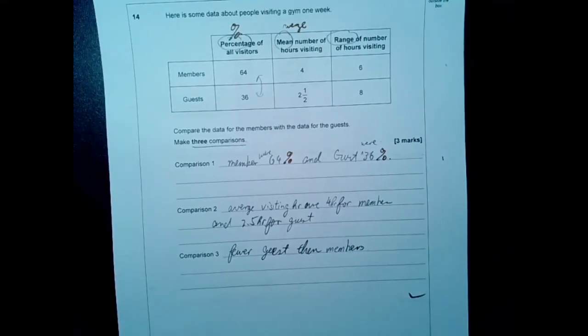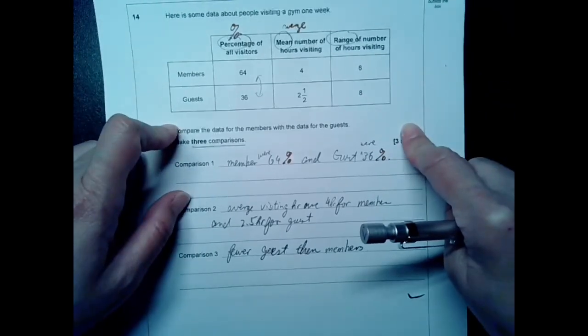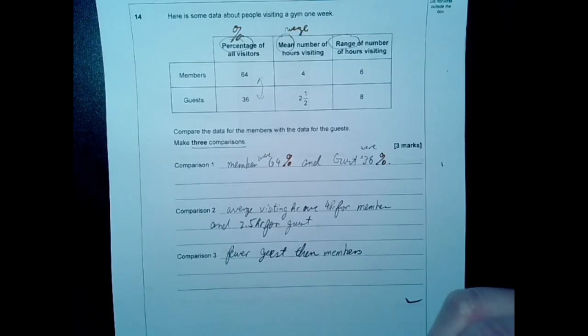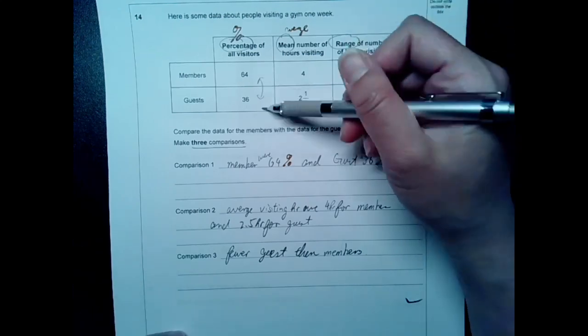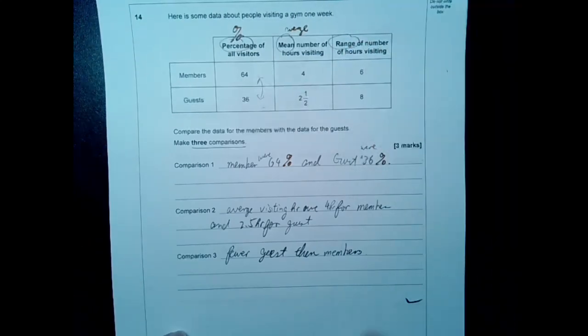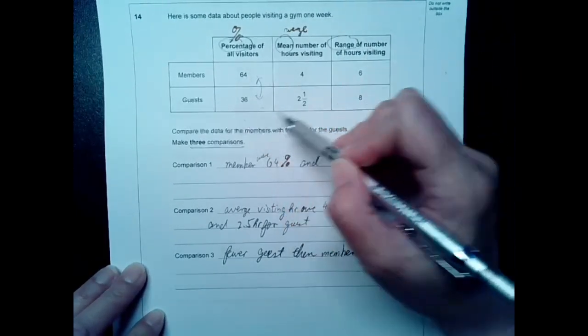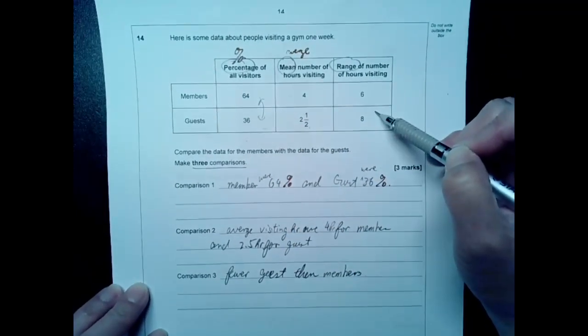So anything from there, even a comparison, we need to find out the difference between these two. Which is acceptable. But then a general statement like members are more often, or the difference is 28%, is not enough because we need to find out the difference there. So be careful with your reading and make sure you are using the words as well, not just reading the numbers for this type of question.